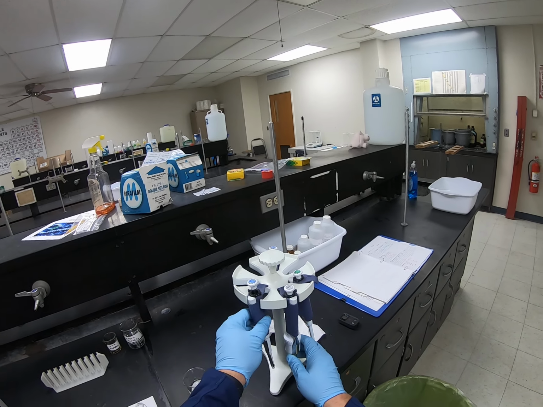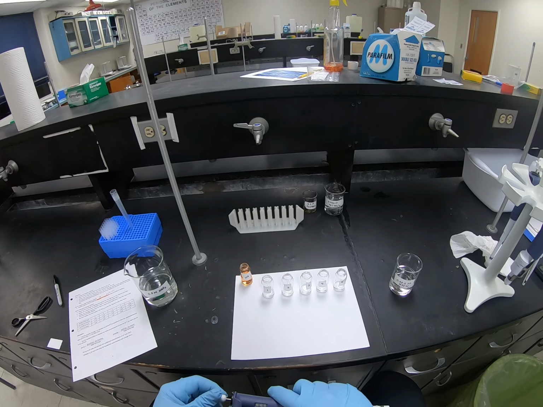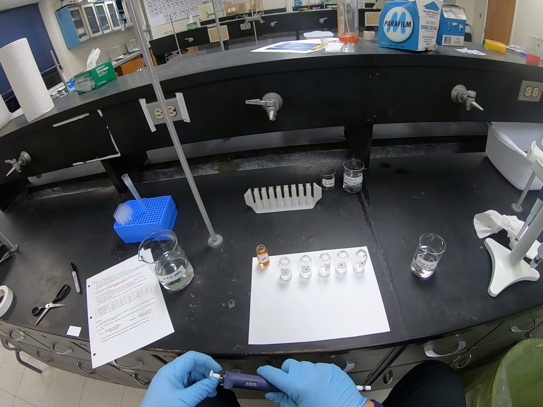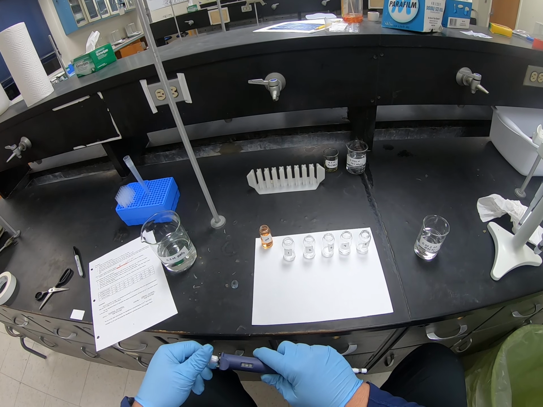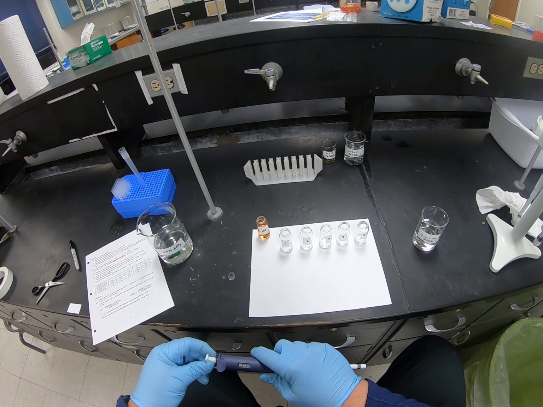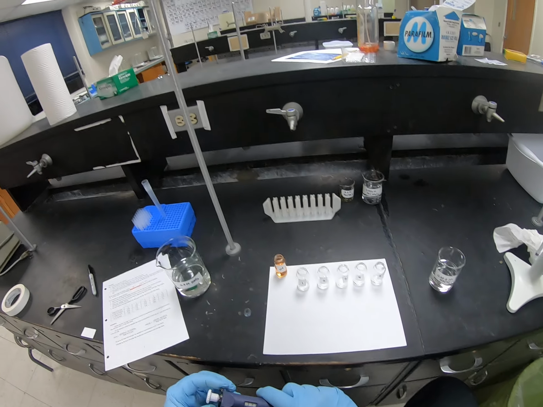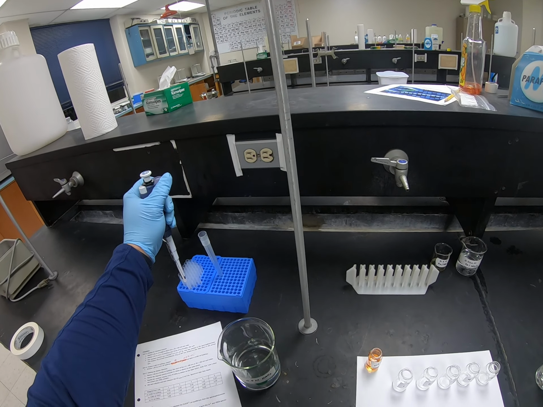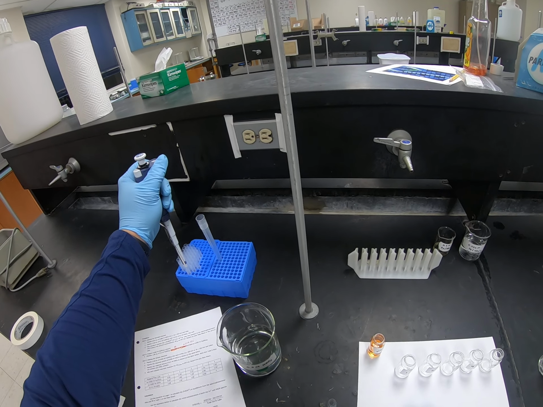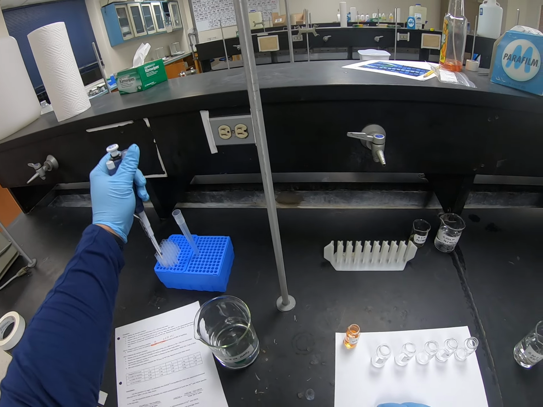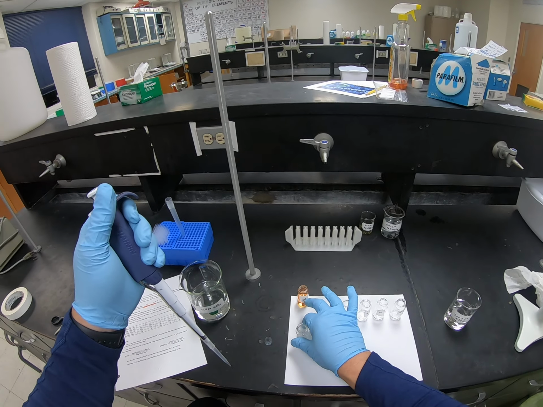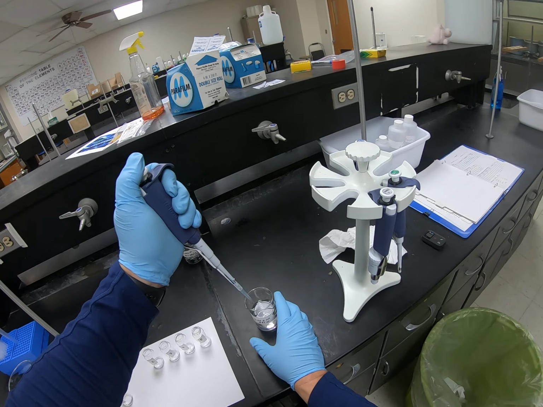Let's go back to our smaller pipetter, and we're going to put 1/2 ml in the first one. Now I could just do increments of 1/2 ml, or I could do some larger volumes, and that's probably what I'll do. So I'm going to put 1/2 ml in this first one.